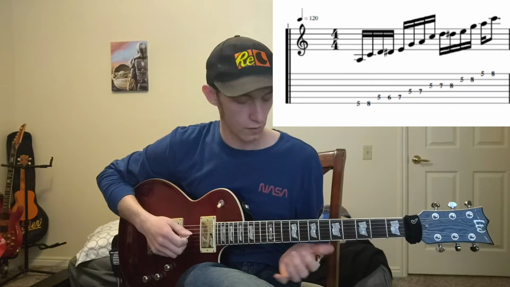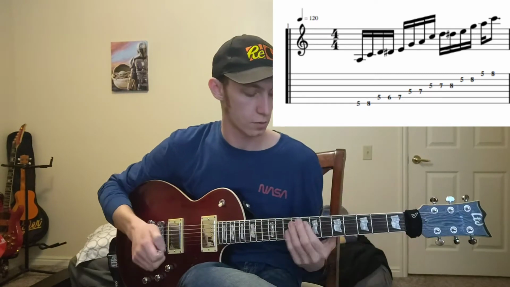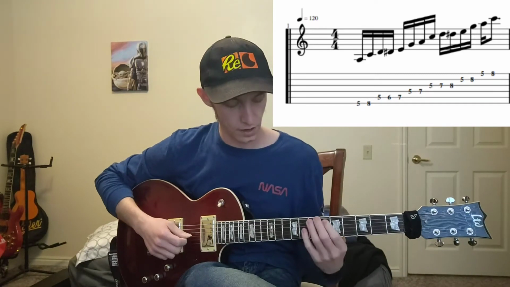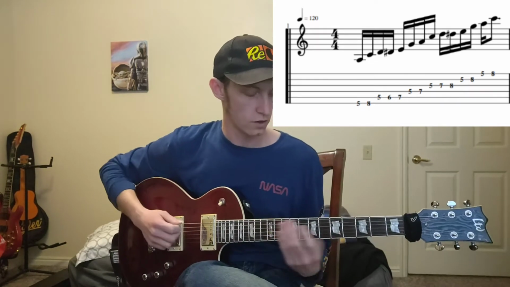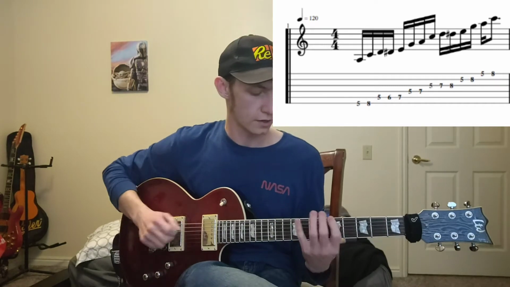And that flattened fifth in your first position A minor pentatonic can be found at your 6th fret A and your 8th fret G. And then the next two strings are played the same. So all together, you've got E5 and A5, 6 and 7, D5, 7, G5, 7, 8, B5, 8, and E5, 8. So that's your minor blues guitar scale.